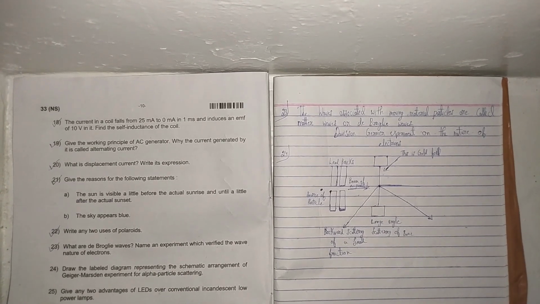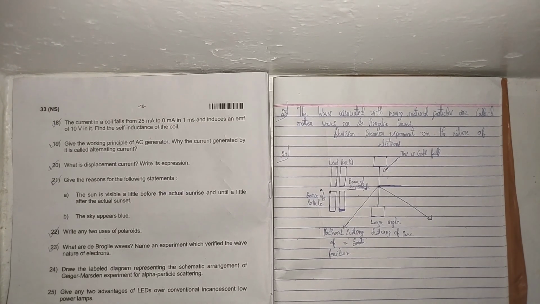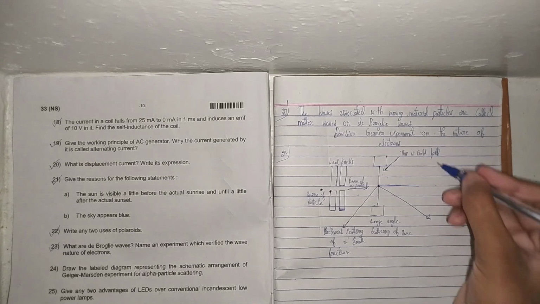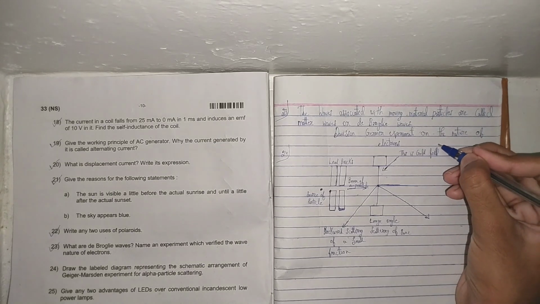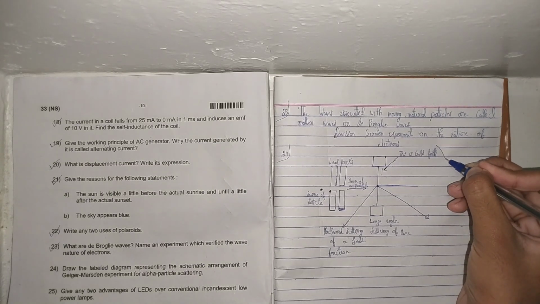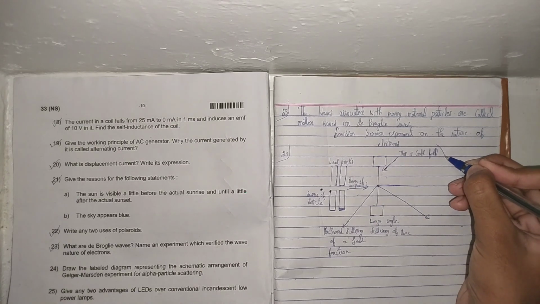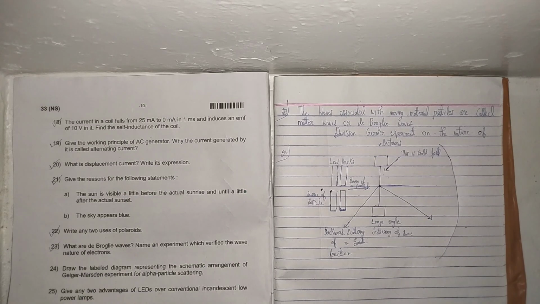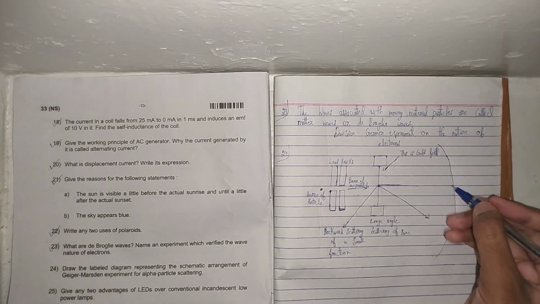Let us make it like this only. This is the small angle scattering of particles.